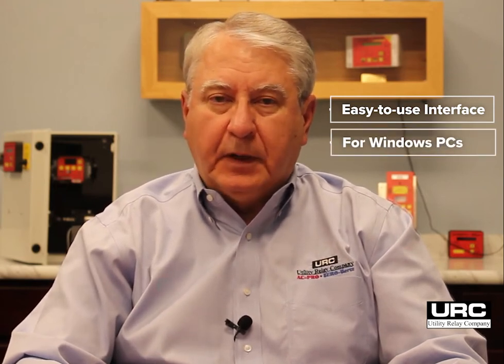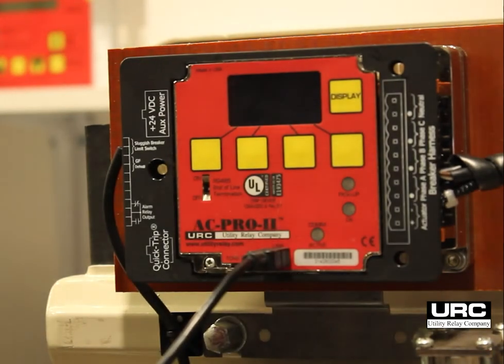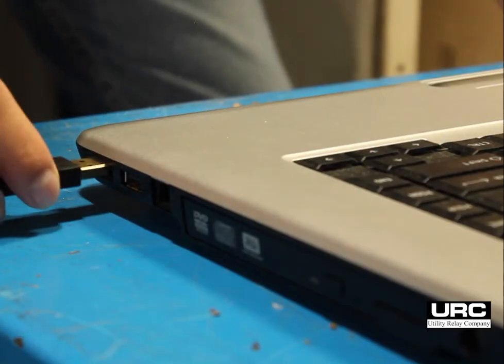The software is designed to simplify the use of AC Pro 2 trip units and has been developed for use with Windows PCs. The AC Pro 2 has a mini USB connector on the face of the unit, which allows interaction between the AC Pro 2 and a laptop or desktop computer. Utilizing this USB connection enables you to interact with the trip unit and permits uploading and downloading information to and from the InfoPro software, including real-time breaker information, alarms, trip status, and more.